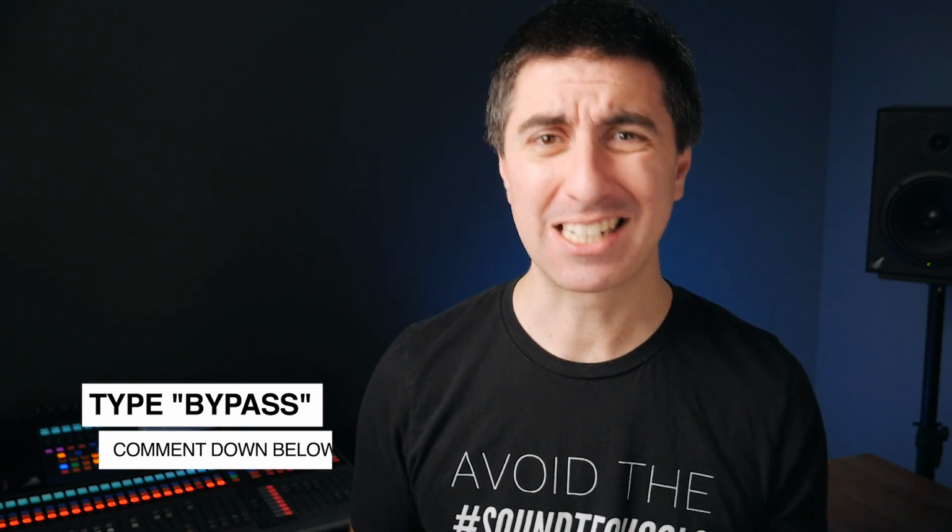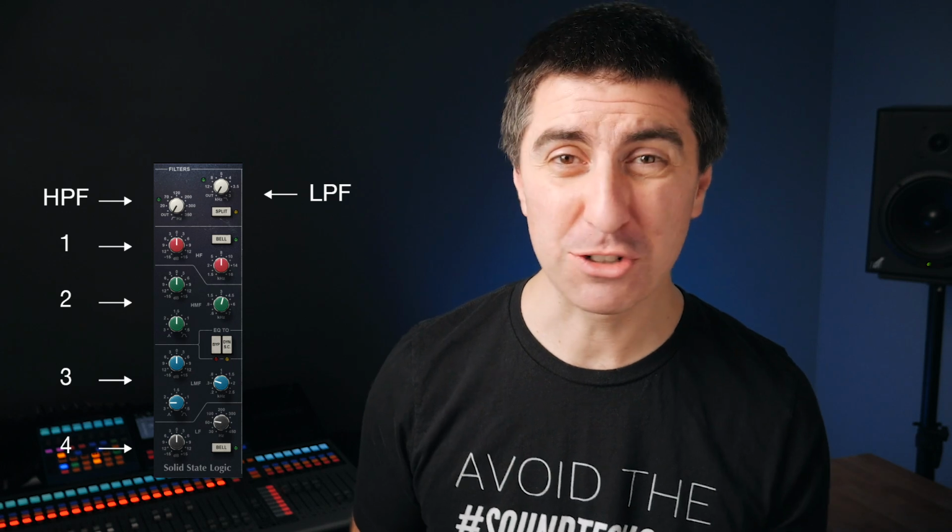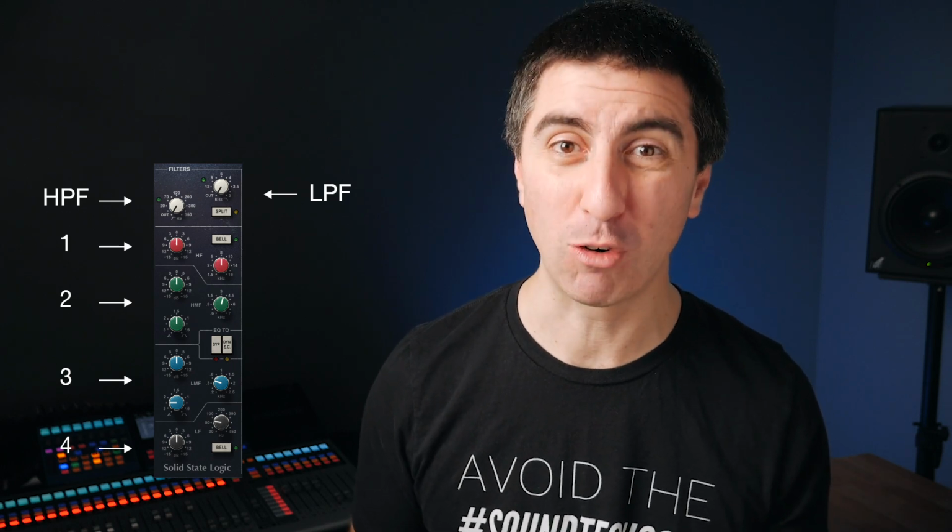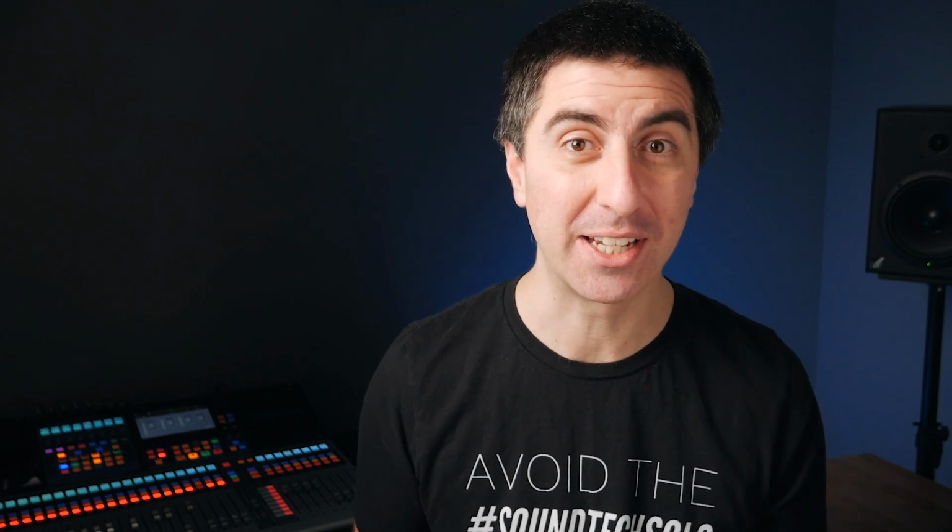The other cool thing is that it's got 4 bands of parametric EQ, plus a high-pass filter and low-pass filter built in. And if you're on the channel strip, it's got the compression and gating already built into that too. That's a whole lot of stuff that can get packed into one plugin. Plus, it looks really cool and you can brag to your friends that you use SSL EQ.